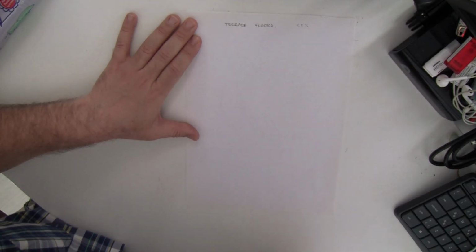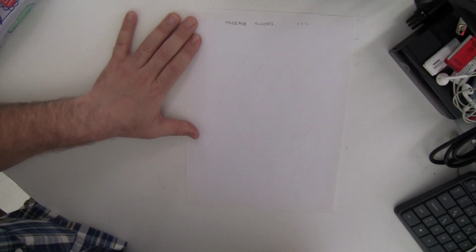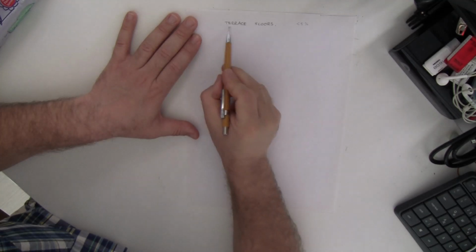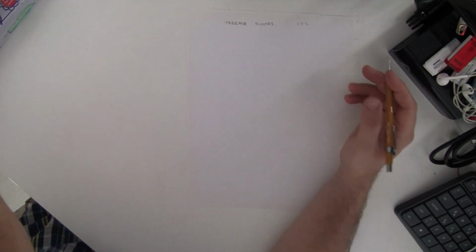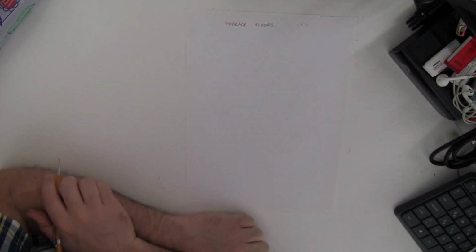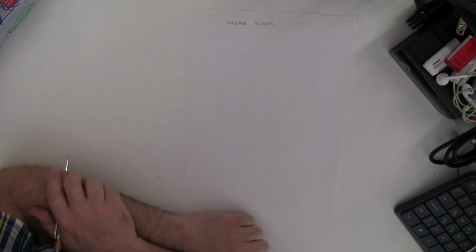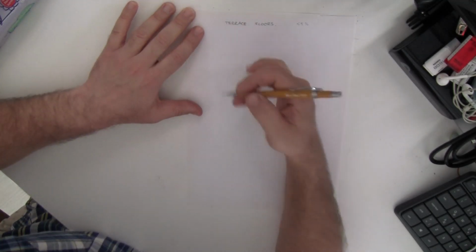Okay, if we use the top of them as a usable space, it's better to call them terrace floors. If it is left as a roof only and it is not used as a space, we may call it a flat roof. Okay, so again, what will we have?